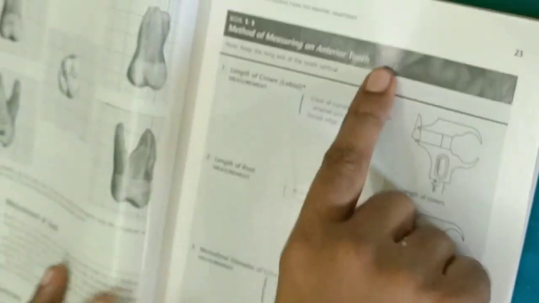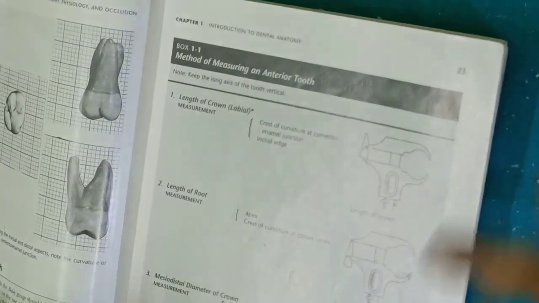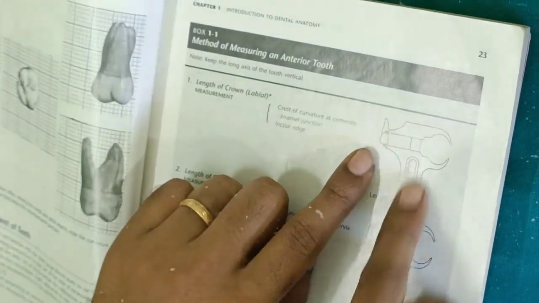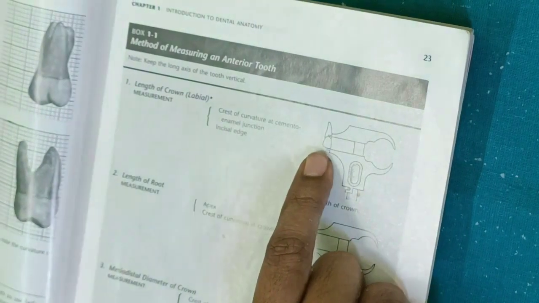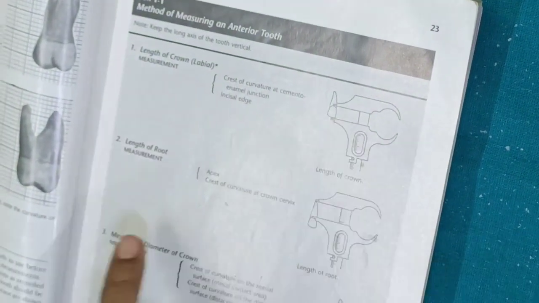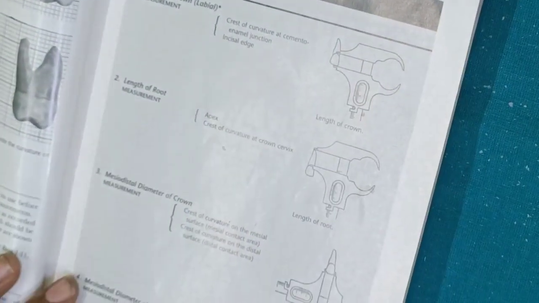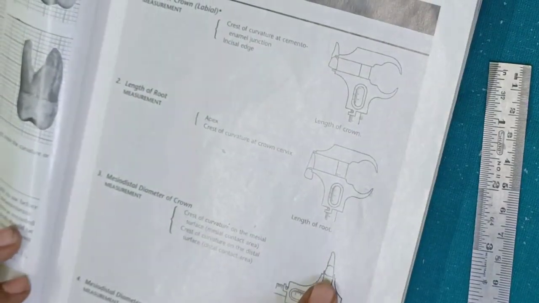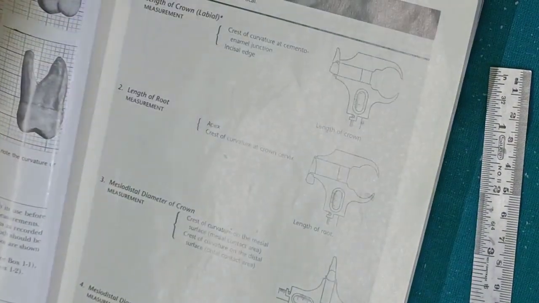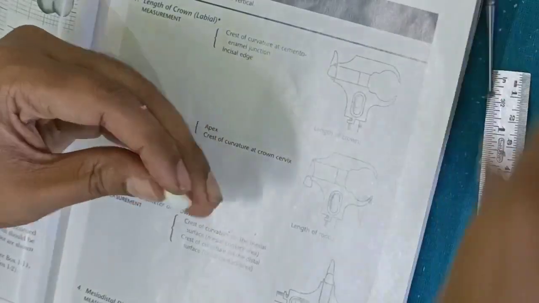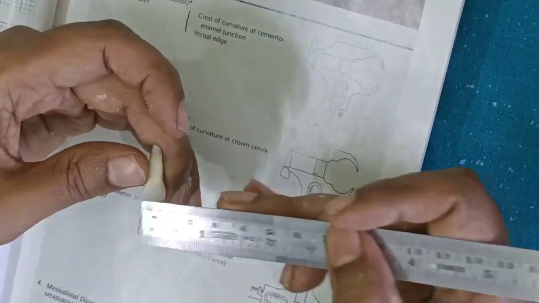Method of measuring an anterior tooth. Here they have given how they have taken the measurements and how it has to be done when you do the carving also. The length of the crown is measured from this caliper, some measuring gauge. So this is how we have to measure the length of the crown and the length of the root. Same thing we do using your metallic or steel scale. So mesiodistal diameter is here. Then at the cervix is near the cervix. This is the mesiodistal diameter at the crown, then this is the cervix.